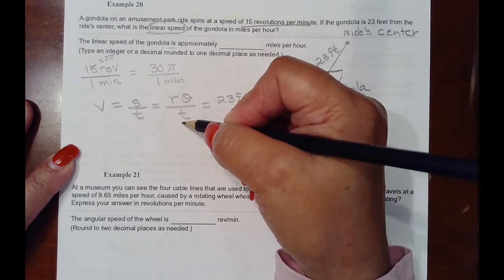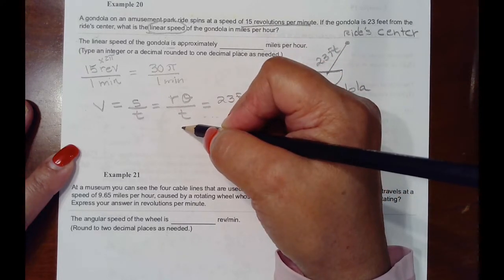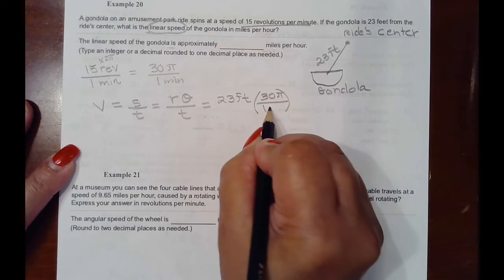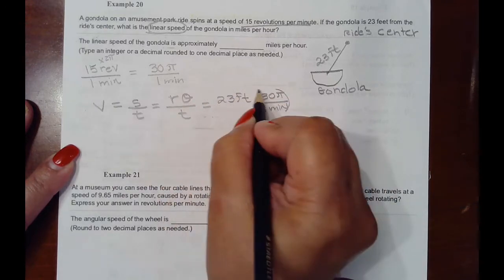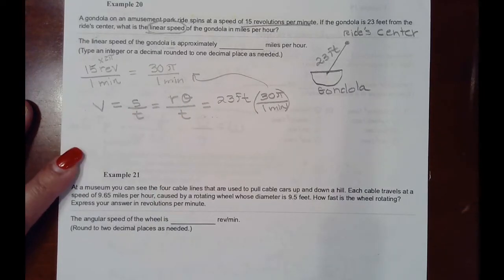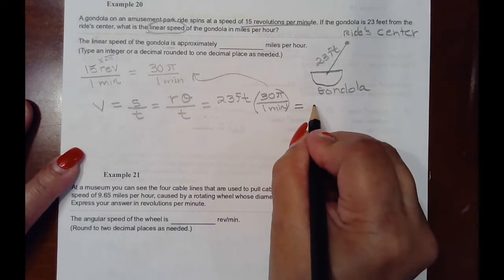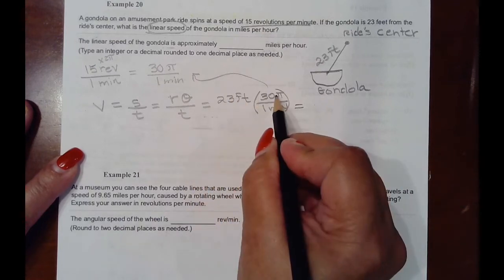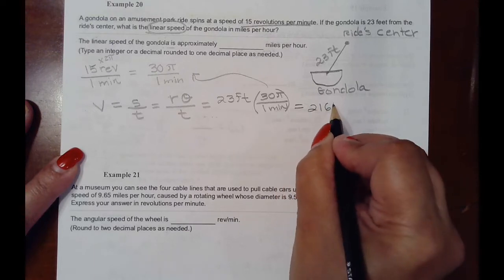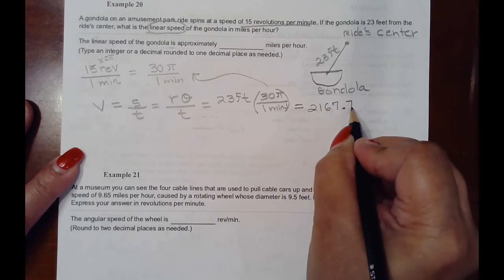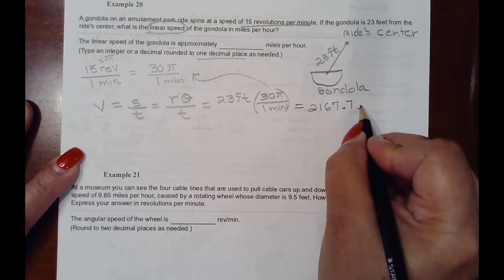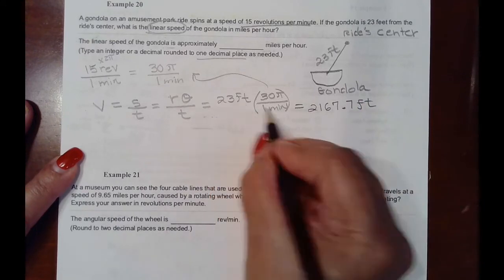I converted that into radians per unit of time, so 30 pi per minute, which I did right up here. So this would be equal to, just multiply 23 times 30 times pi, and that would be 2,167.7, keeping it to one decimal place, feet. That's the unit up here, per minute.